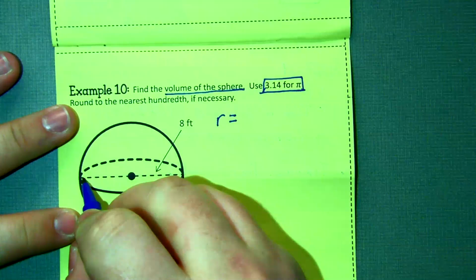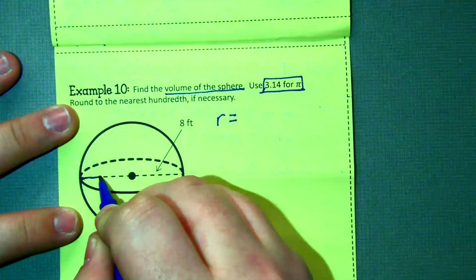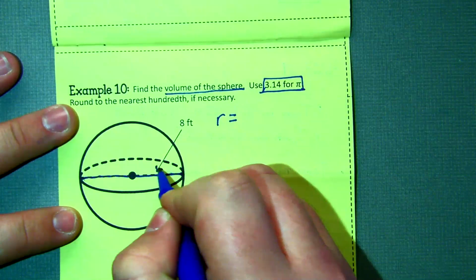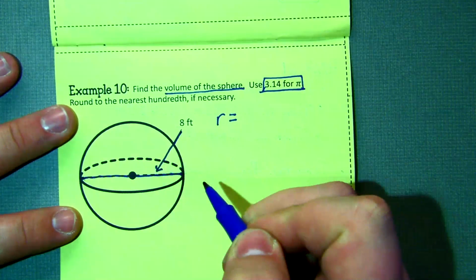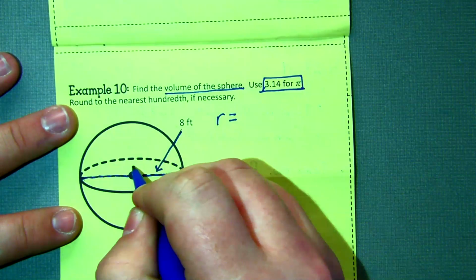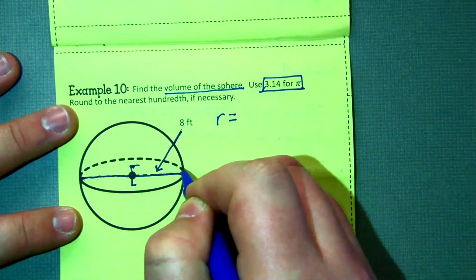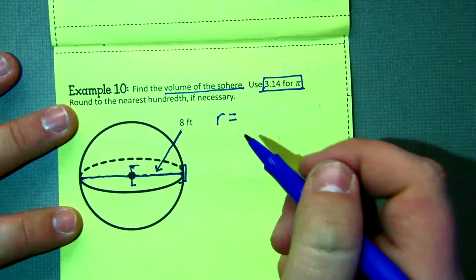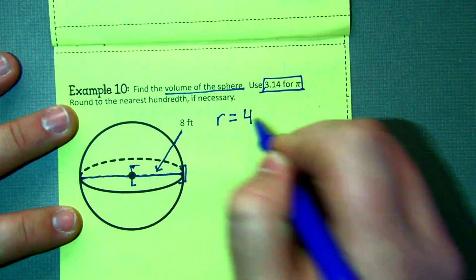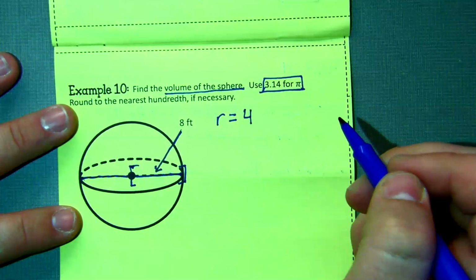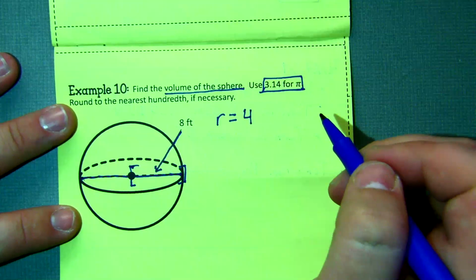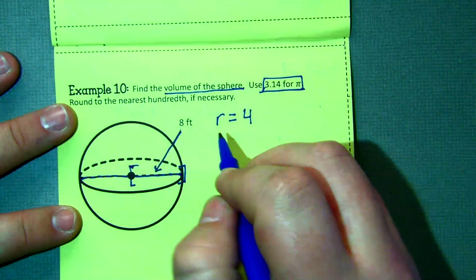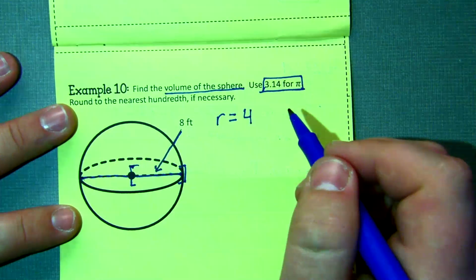So what we have to be careful with here is that 8 refers to this entire line. And that whole line's not the diameter or the radius. We only care about half of it, right? So that means, like Adriana said in our chat, our radius is equal to 4. That's a common little trick that these problems are going to use, trying to trap you. So we know our radius is equal to 4.